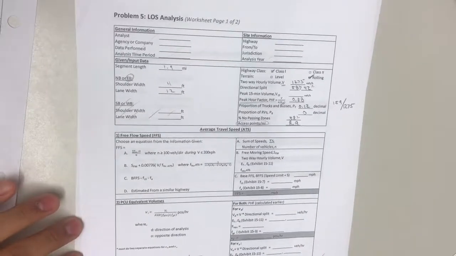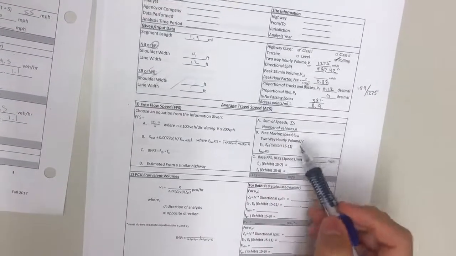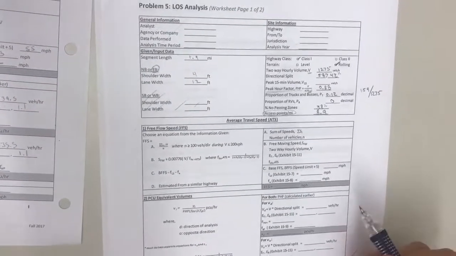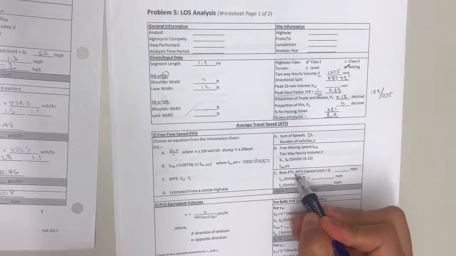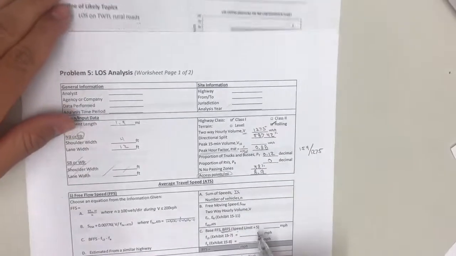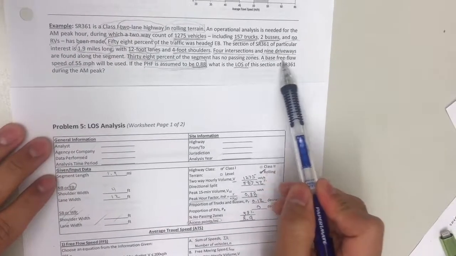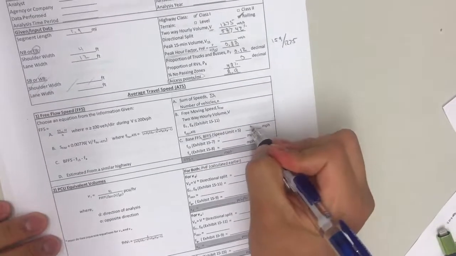And now we can keep solving using this table. So now we have a base free flow speed. The base free flow speed is usually the speed limit plus 5, but the problem here gives you that the base free flow speed is 55 miles per hour. So now we could plug in 55 here.